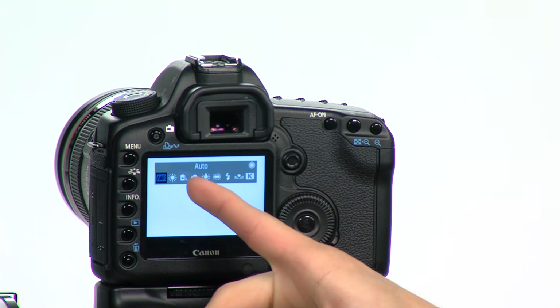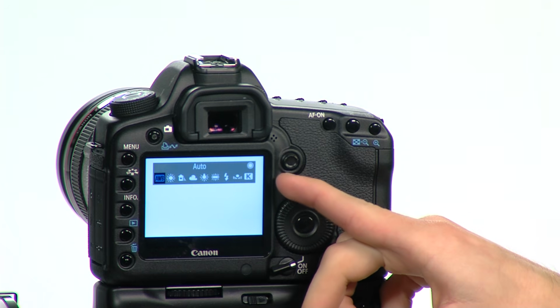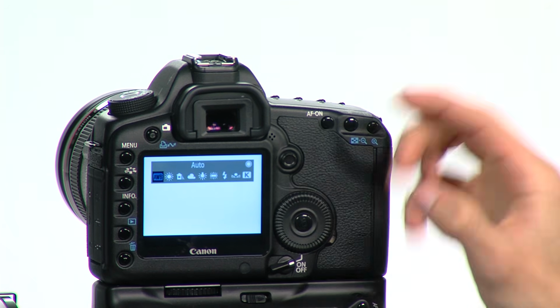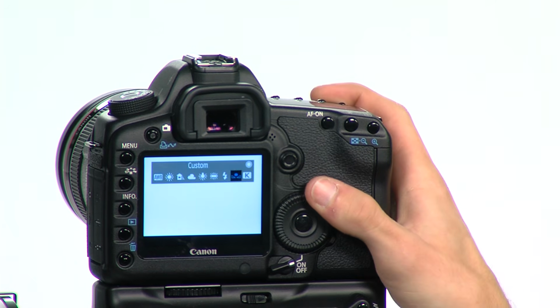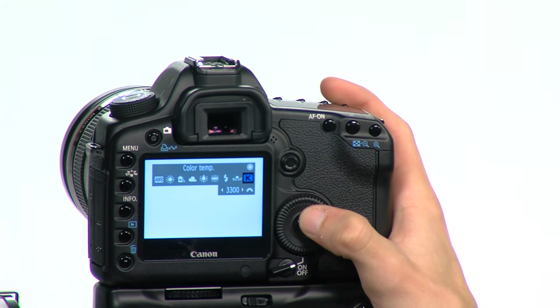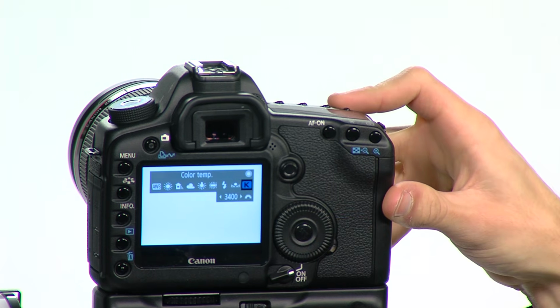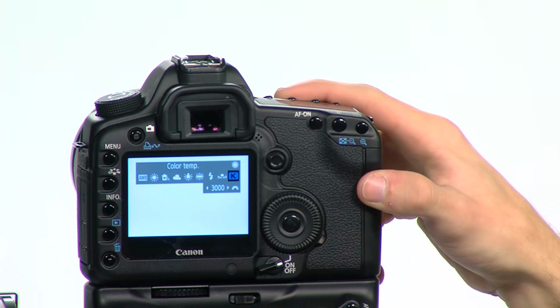We have auto white balance and then a bunch of presets and then a manual white balance where you get to choose the Kelvin numbers. So I'm going to use this scroll wheel on the camera to scroll over to K. And then in there, I'm going to use the top scroll wheel to choose a different K value.